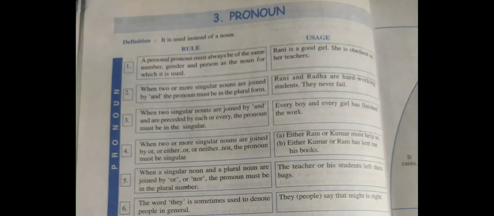Number 1, a personal pronoun must always be of the same number, gender, and person as the noun for which it is used. We have to see for which noun it is used, and we will write that. If it is for singular, we have to write the singular pronoun. If plural, we have to write the plural.